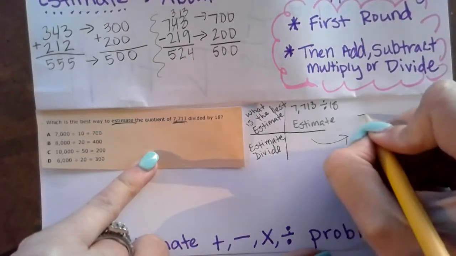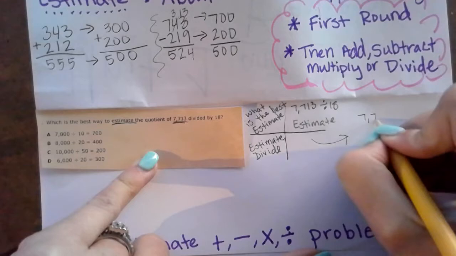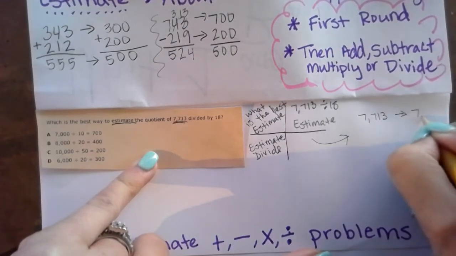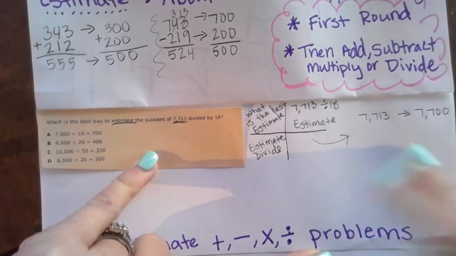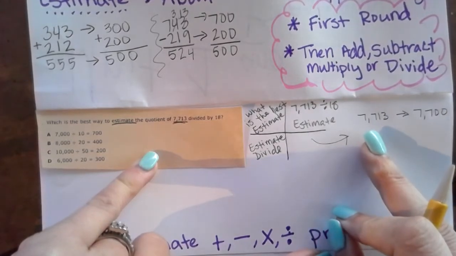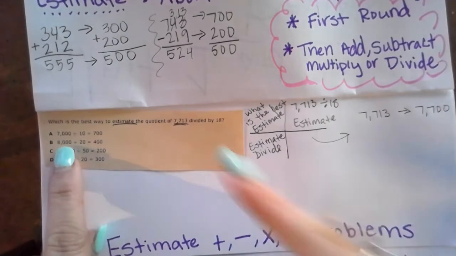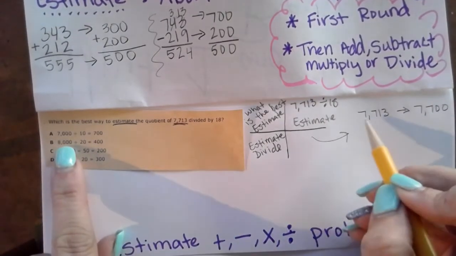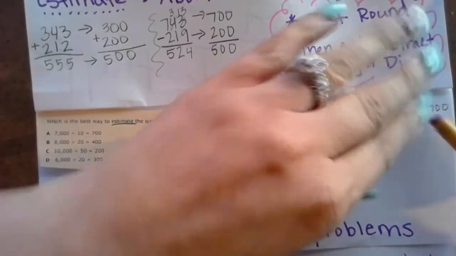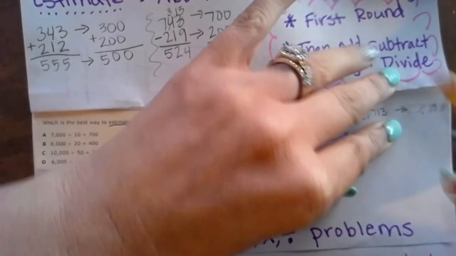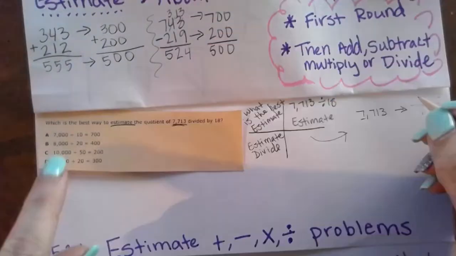7,713 would round to 7,700, right? So I could round it to 8,000. And look at your answer choices. What do they have it rounding to? They have it rounded to the nearest 1,000. So I need to make a correction right here. I'm going to round, because my answer choices are rounded to the nearest 1,000. I'm going to round this to 8,000.